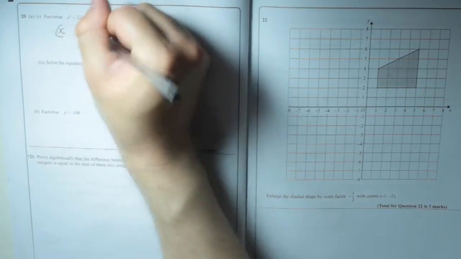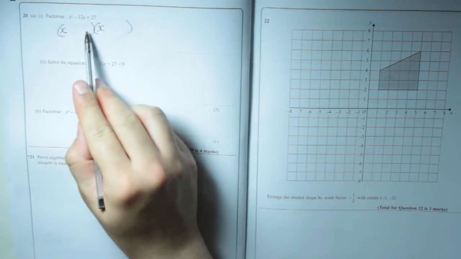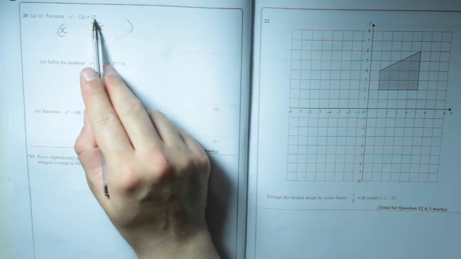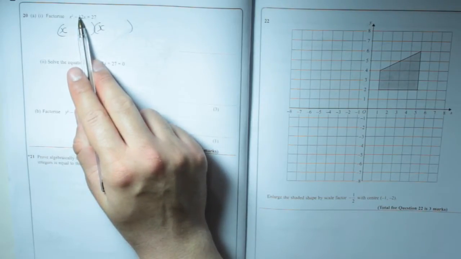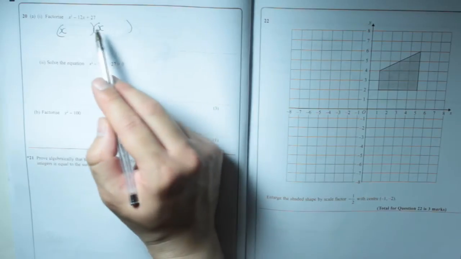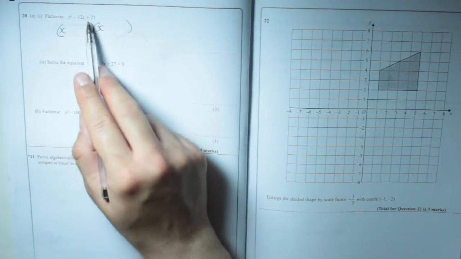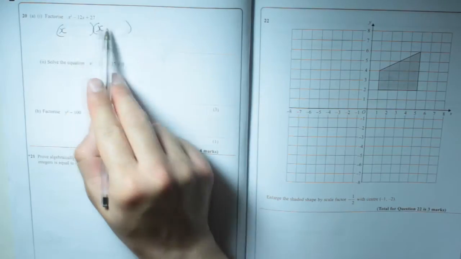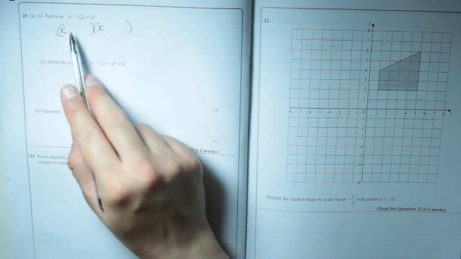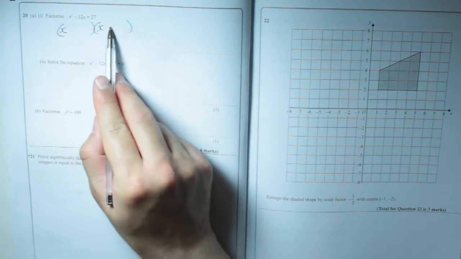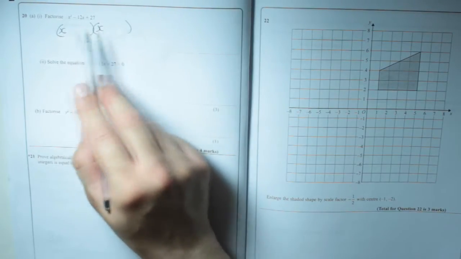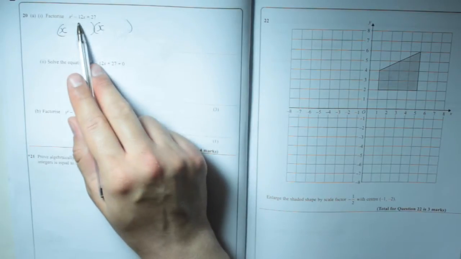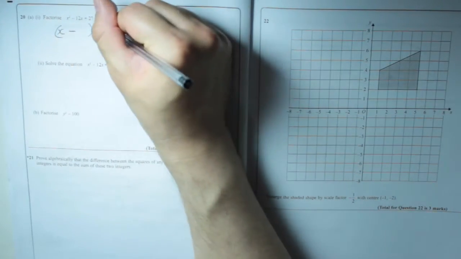X's always go at the front if it says x squared. So x and x. Remember, we want two numbers that multiply to give 27 and add to give minus 12. So let's think about two numbers to give 27. Now we know that because that's positive, these must both have the same sign, so either both positive or both negative. And because that one's negative, it means they must be both negative, because it's impossible to add two positive numbers and get a negative number. So we know it's going to be a minus and a minus.